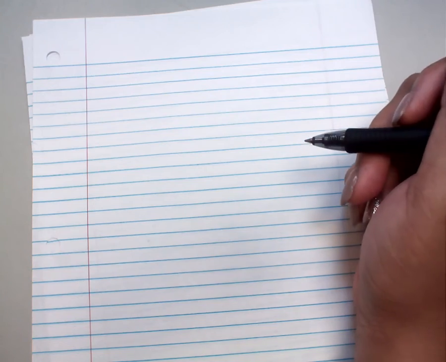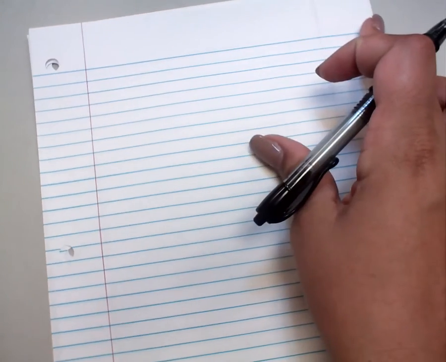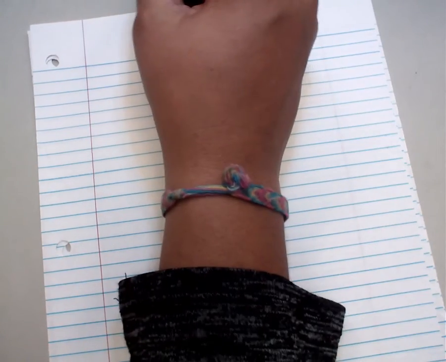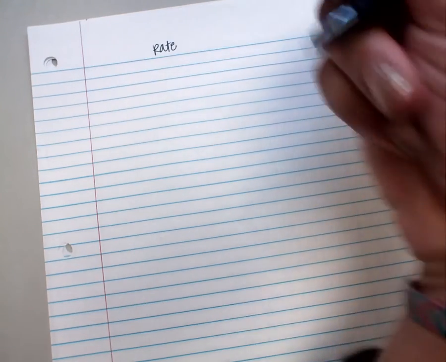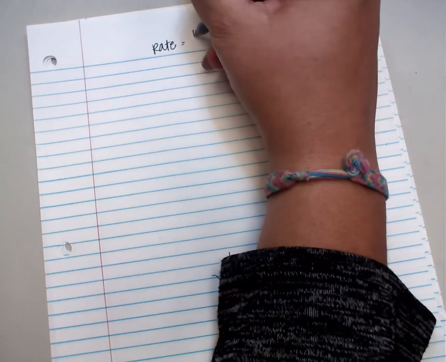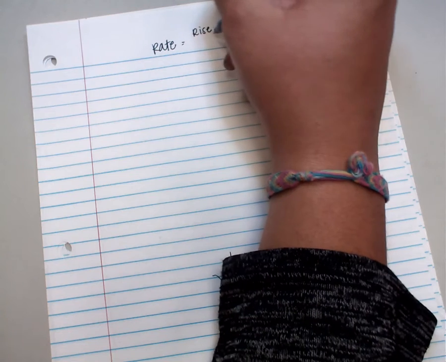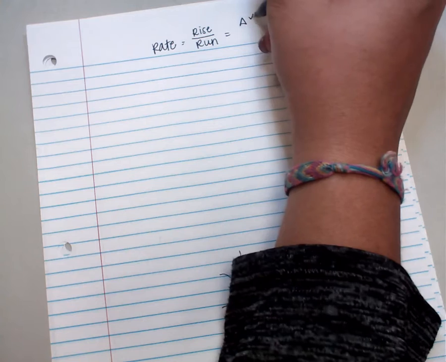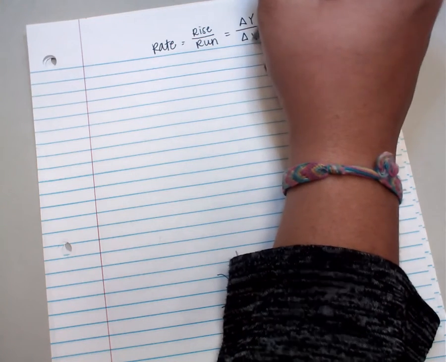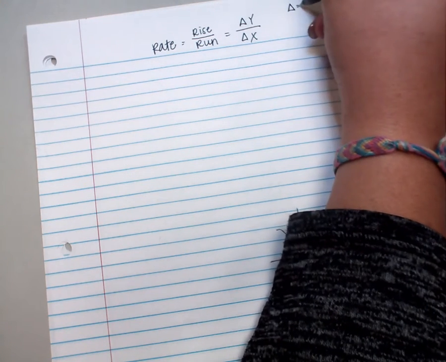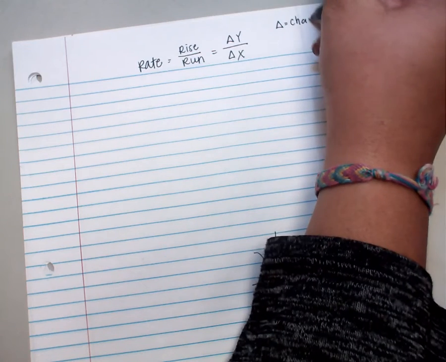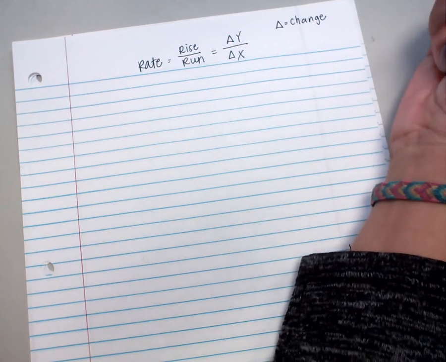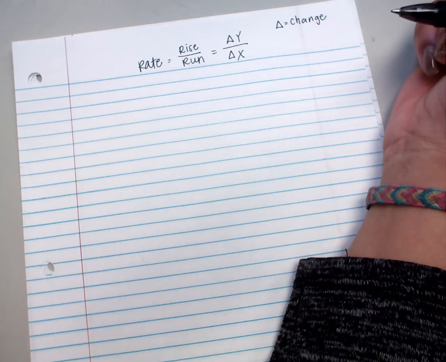So we looked at the first type of math quiz that we've had in Unit 6. So I figured we go ahead and look at the second type of math quiz we had in Unit 6, which is this rate quiz that we've seen before time and time again. And we remember that rate is the same thing as rise over run, which is equal to delta y over delta x. And remember that your delta just means change. So we're looking at the change in y over the change in x.